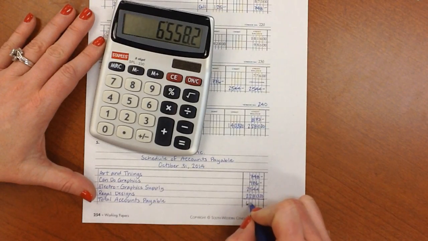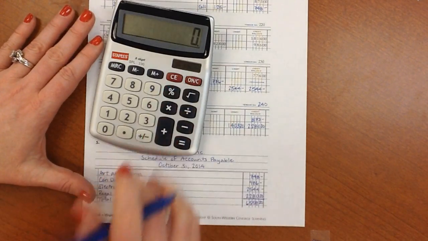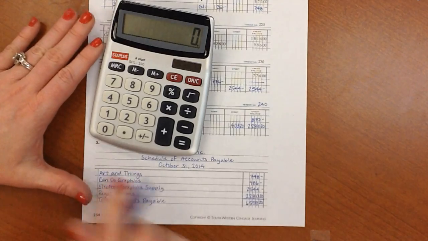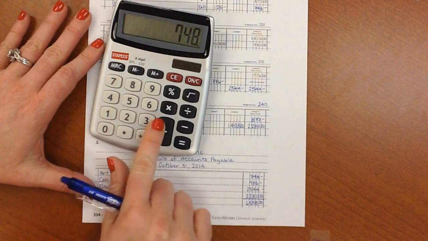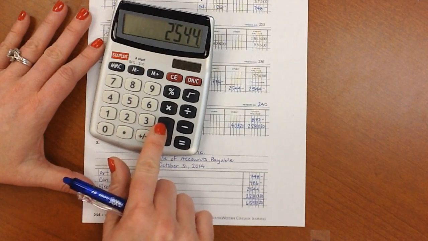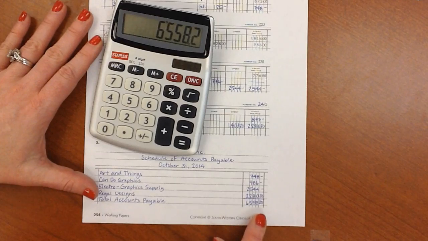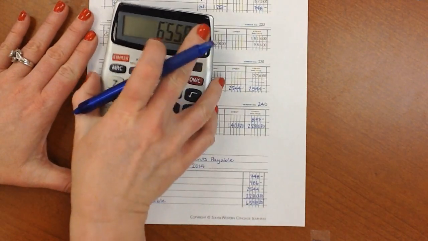And I came up with 655,820. And then where we don't have debits and credits, it's a good idea to run these numbers a second time to make sure that you did your math correctly. And it looks like I came up with the same number.